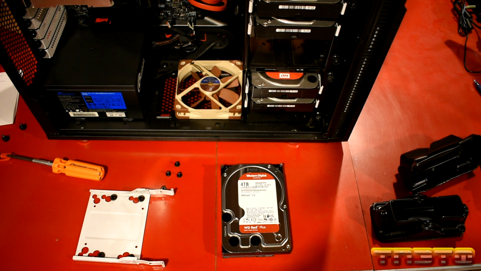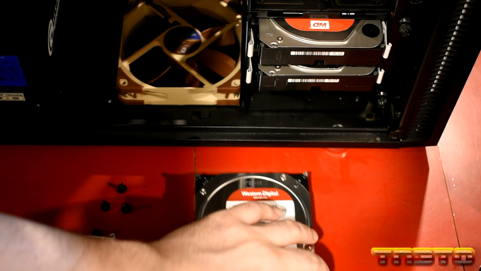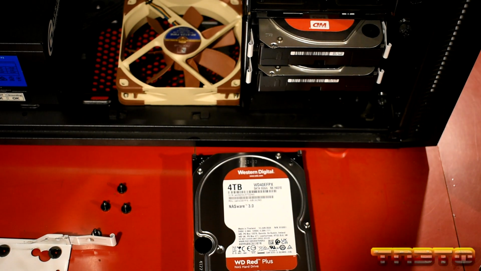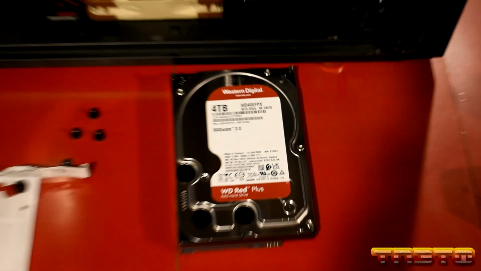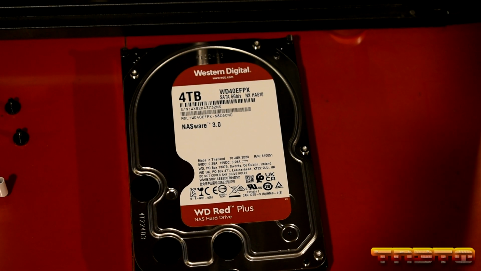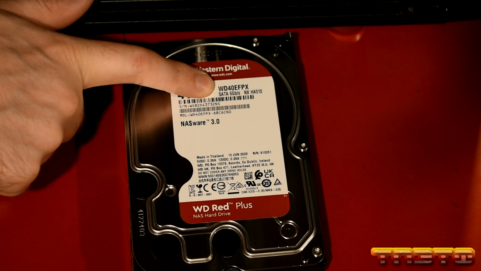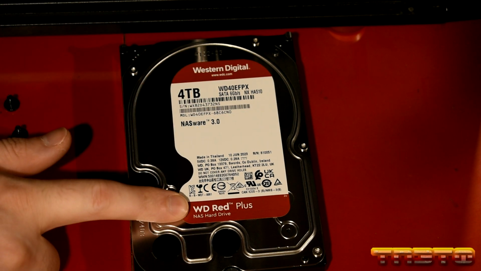It should say in the listing. So this is a WD Red Plus. Nowadays you have to get the Red Plus series to get CMR based. Now, just because it says Plus, do verify it is CMR based. So it's a 4 terabyte WD40EFPX.